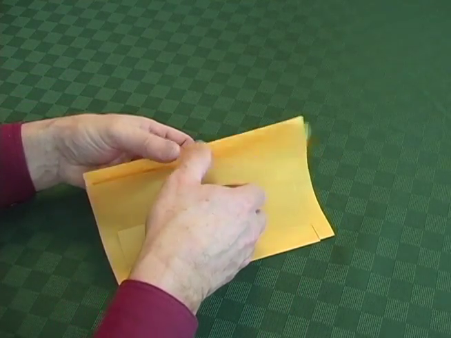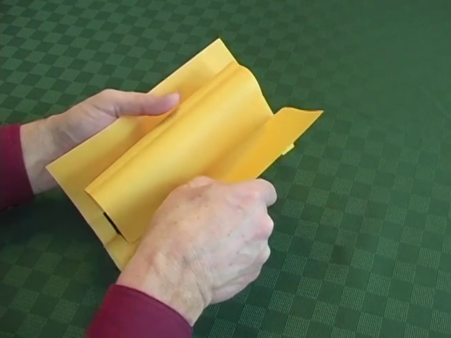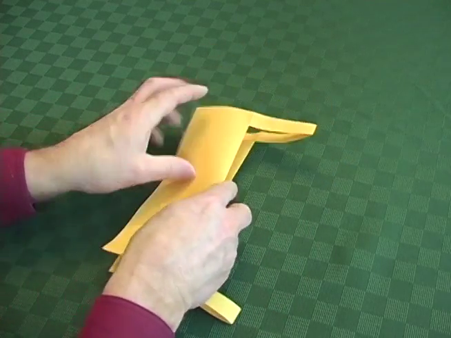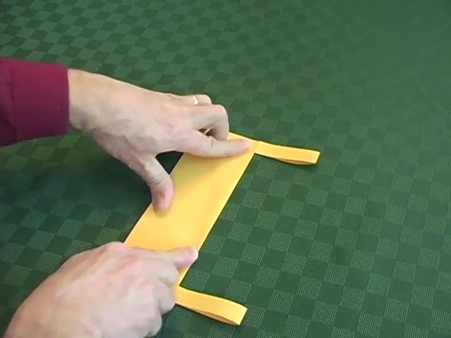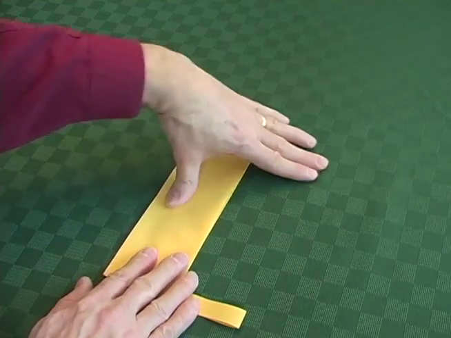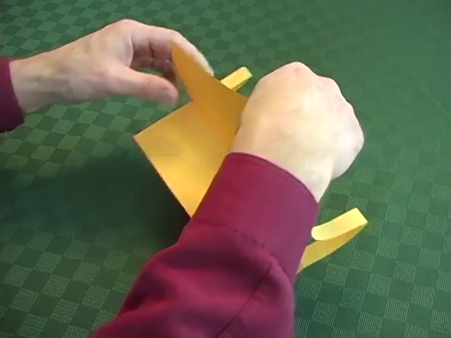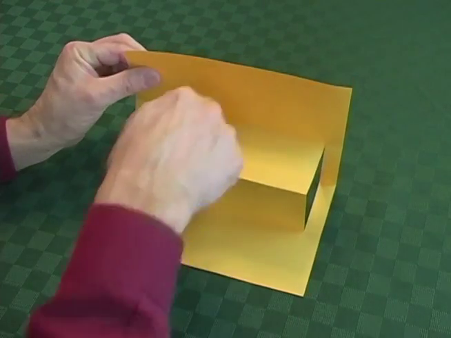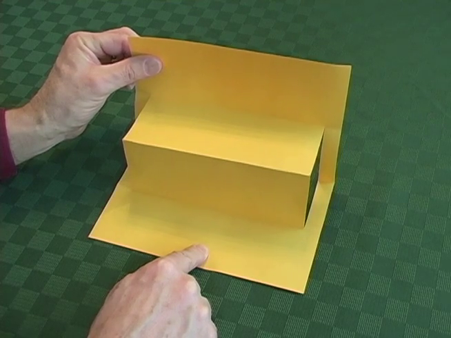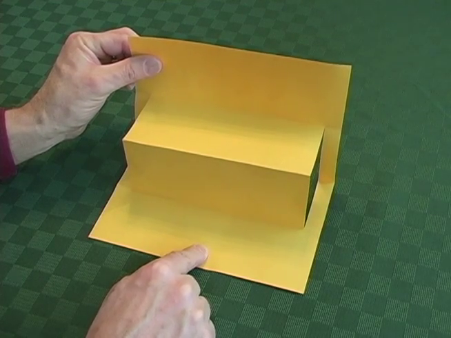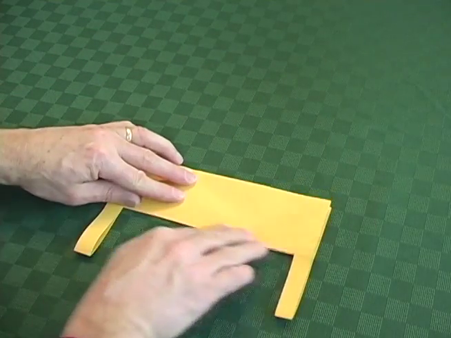Now, take the bottom bit of paper here and push it up through the center and collapse the entire figure. And what you'll notice is that we have something here that looks like a letter C. And if we open this up, we can see one step. I'd like you to notice also that 2 to the 0 is 1. We'll see that this construction relates to powers of 2.